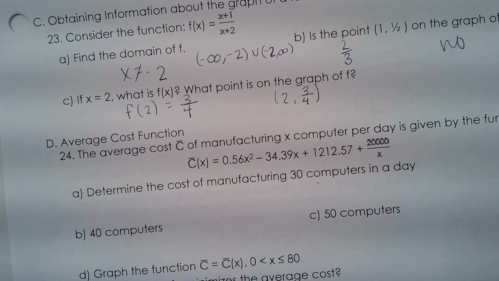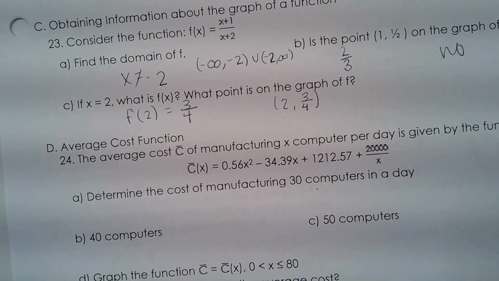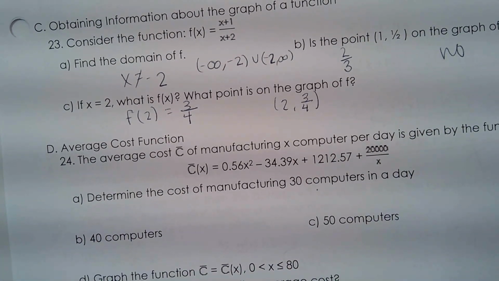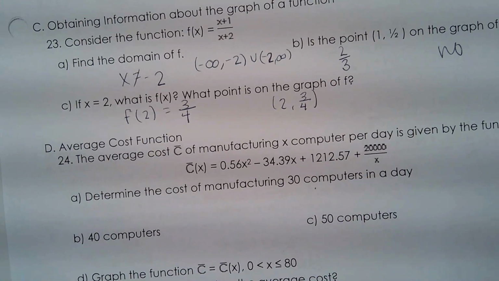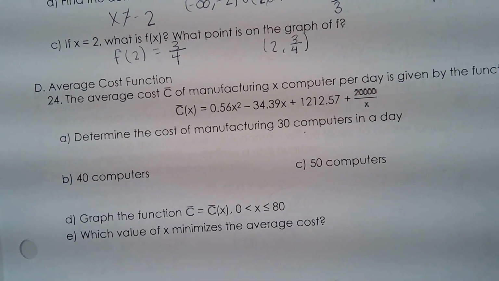For the last one, is it okay if we just talk about it? Okay, so you've got a function. It's the average cost of manufacturing x number of computers per day. To determine the cost of manufacturing 30 computers in a day, what would you do? Plug in 30. To find 40 and 50, what would you do? Plug it in. I think it would be easy, especially if you have something messy like this, to graph it and then pull up the table. Does that make sense? Just scroll to 30, scroll to 40, 50. Or you can plug it in on the calculator screen. I don't care how you do it as long as you get the answer.